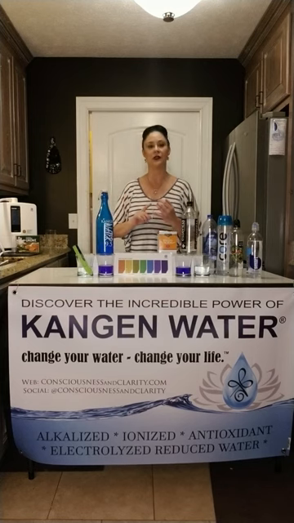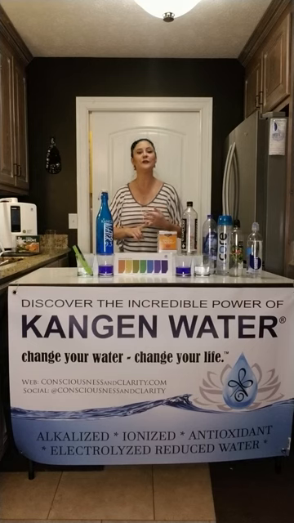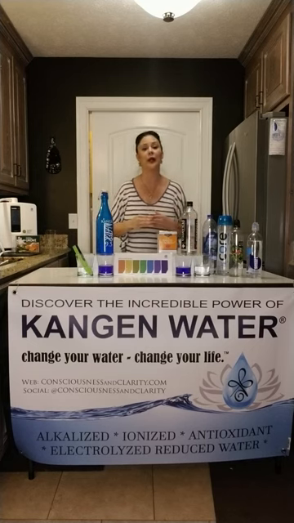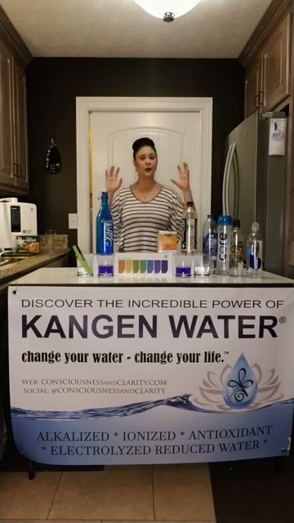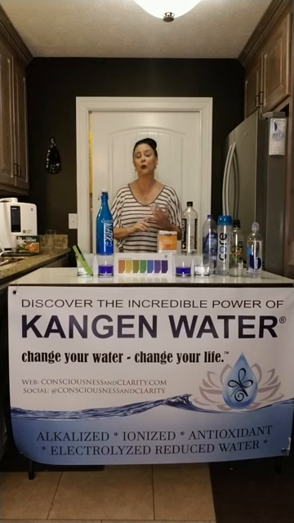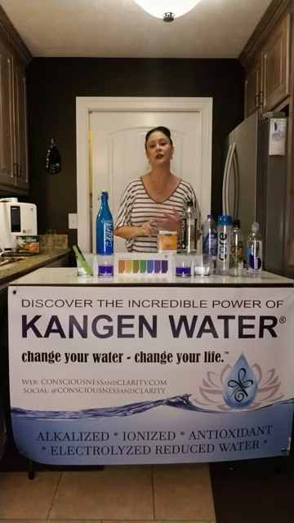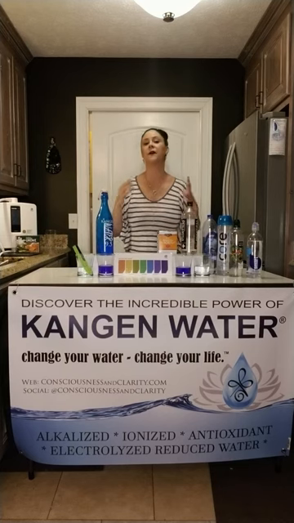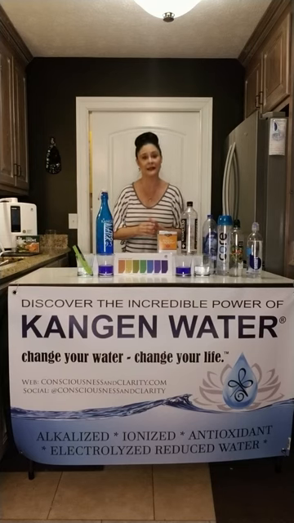Molecular hydrogen reduces oxidative stress. It improves memory and cognitive function. It's small enough to be able to cross the blood-brain barrier, so it can interact and neutralize free radicals in your brain. It reduces brain fog, reduces allergies, reduces inflammation and oxidative stress, and reduces tons of oxidative stress-related diseases.